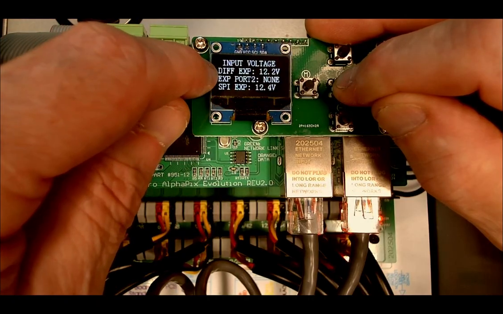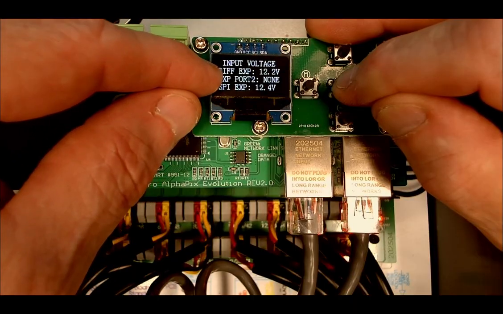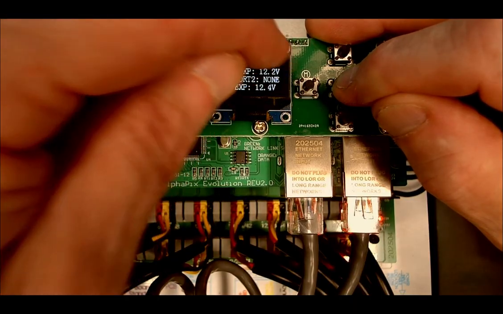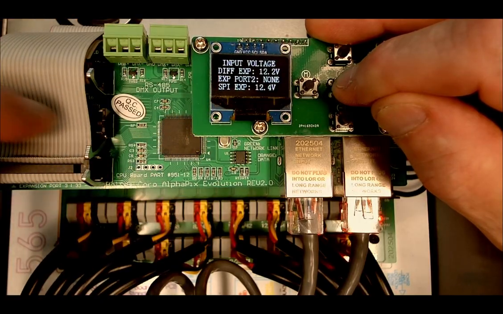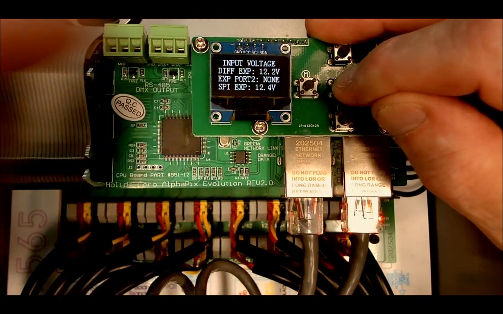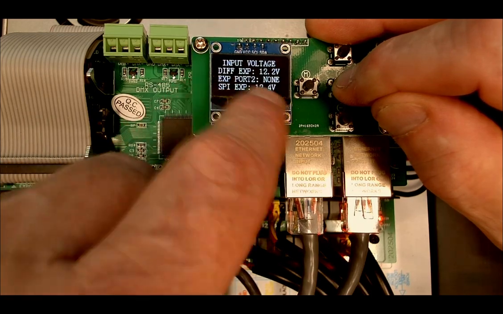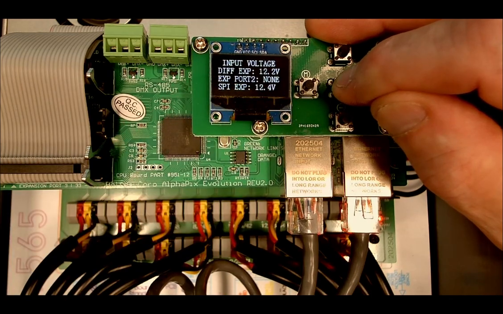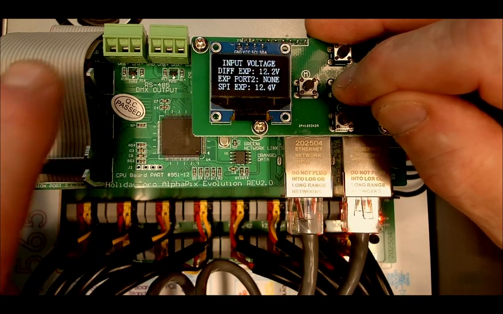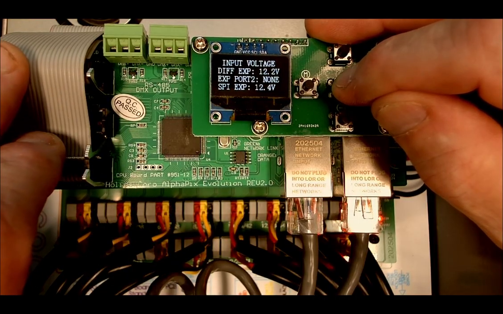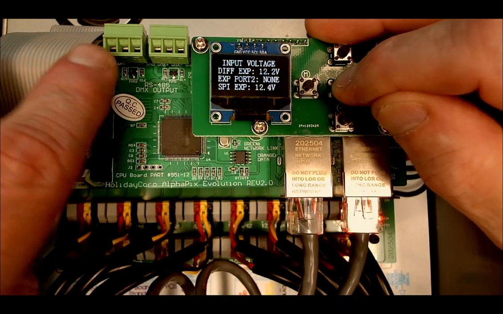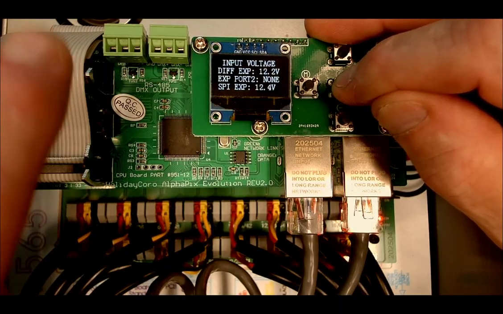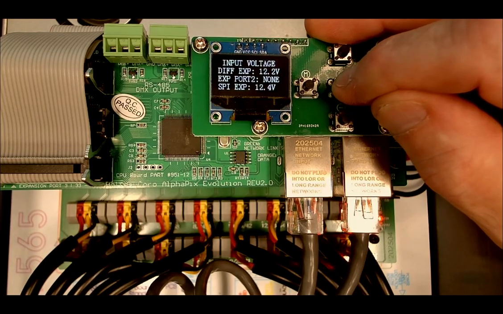And so what we see is the controller knows that there's a differential expansion board and that it is receiving 12.2 volts and that there is nothing on the second port, and that the third and bottommost port is the SPI board and is receiving 12.4 volts. This is helpful to determine two things. One, that your boards are fully recognized and physically there. If you had a ribbon cable disconnect or other problem, that could be isolated using this function. The second is the voltage.